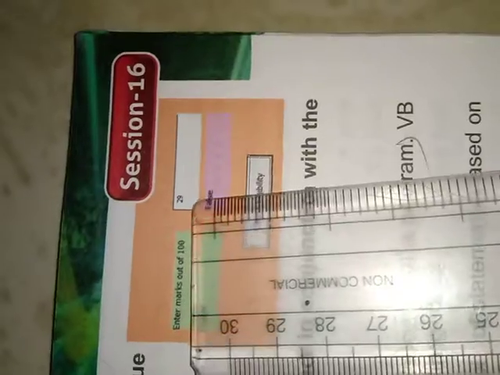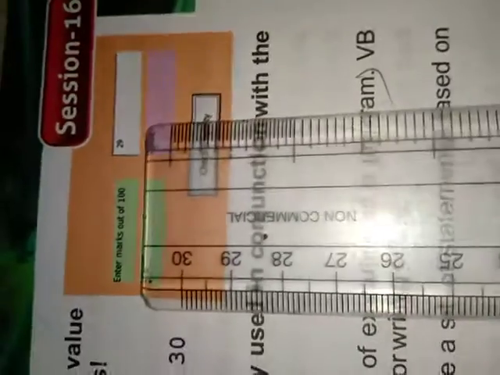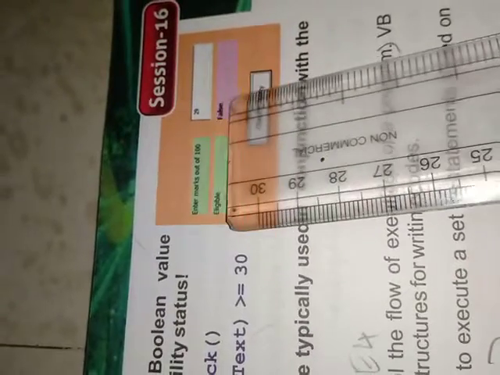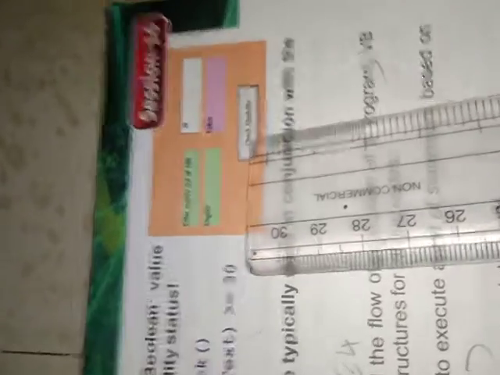See here you'll enter some number. Here they've entered 29 and they'll click on the check eligibility button. At that time it will result as false, because they've said that this text box 1 value should be greater than equals to 30, but it is less than 30, so it will return the eligibility value as false when you click on the check eligibility button.